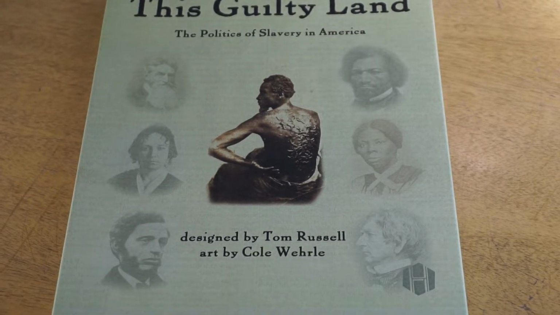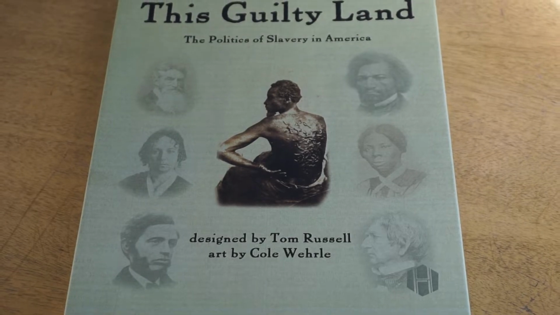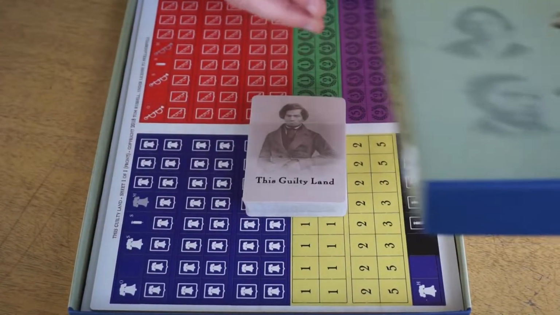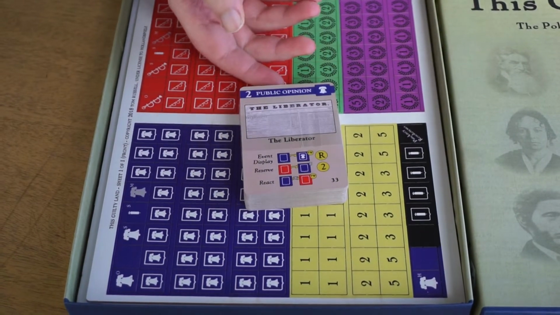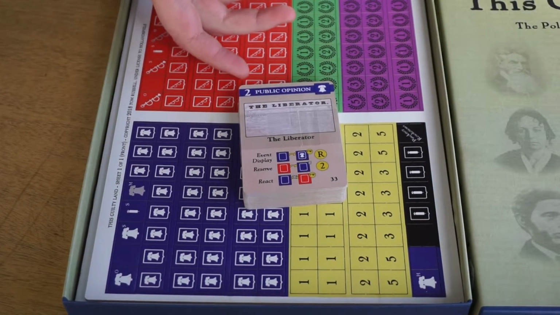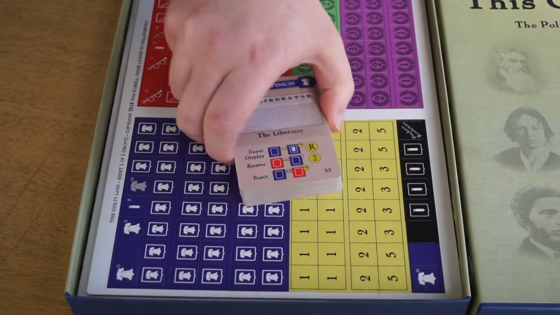This Guilty Land is a two-player game about the politics of slavery in America. Here's what's in the box. We have a deck of cards. It is a card-driven game, but not in the way that term is usually employed. We'll be looking at the cards in more detail in another video.